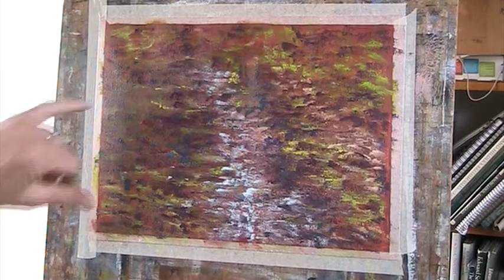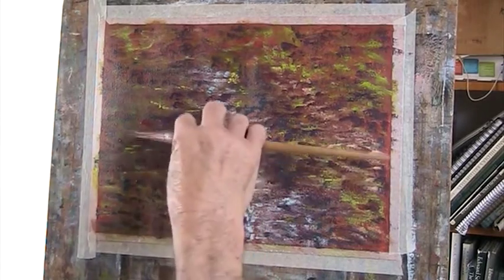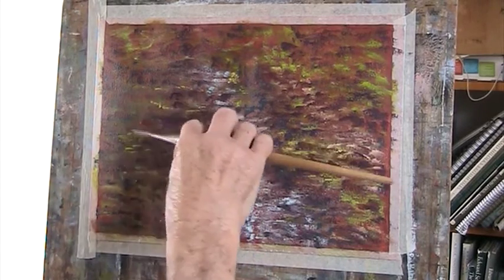Right, now we've got to do some stuff there now. There are some colour patches of sun dapple.